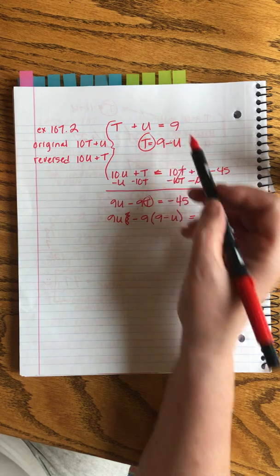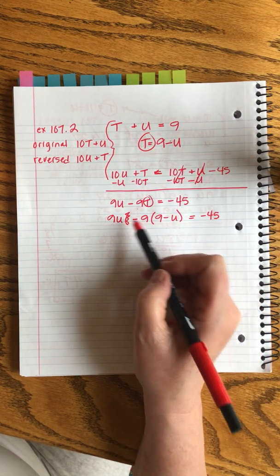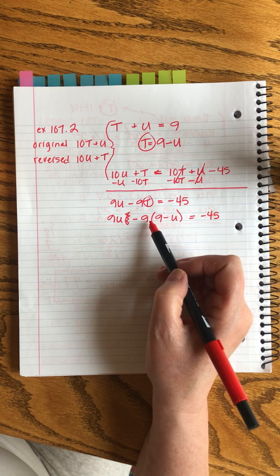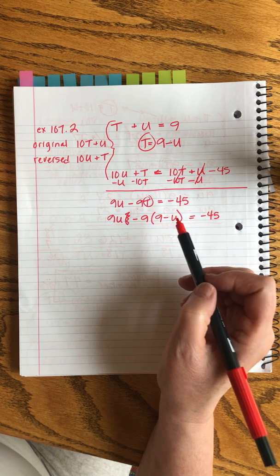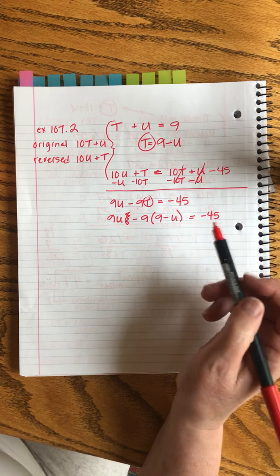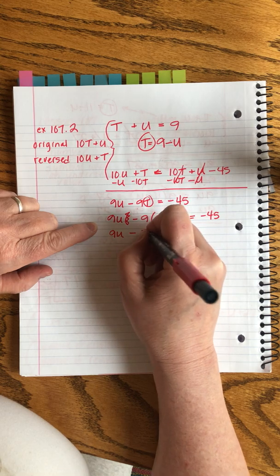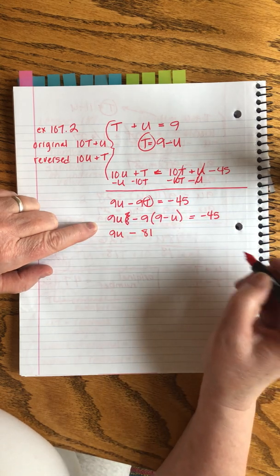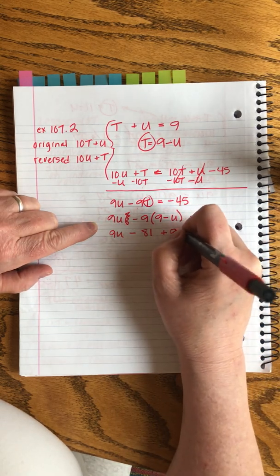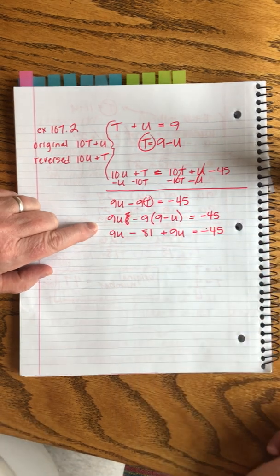I substituted this into that t. There it is. That was me getting excited about those parentheses and making them too soon. Okay? Next, 9u minus 81 plus 9u equals minus 45.